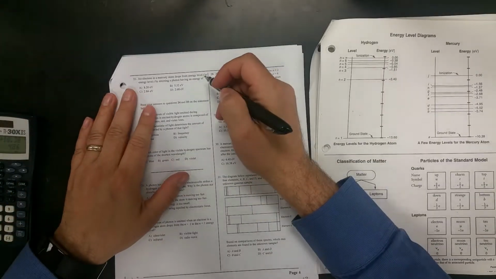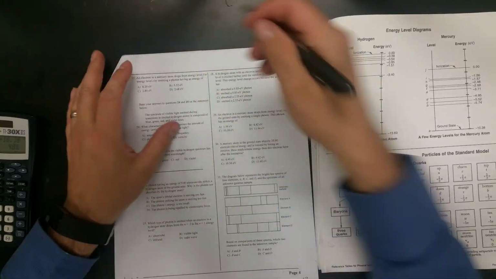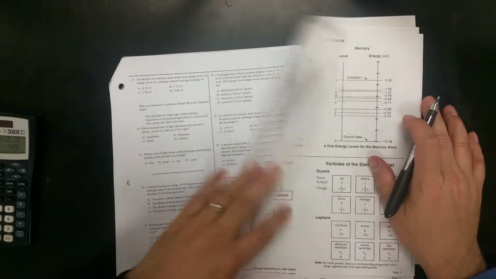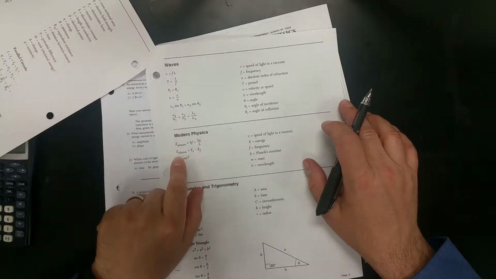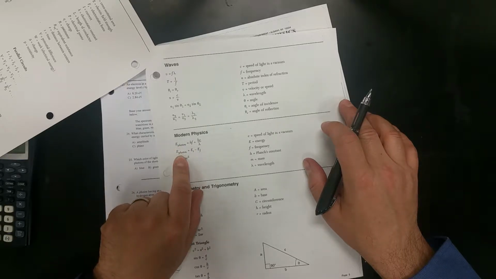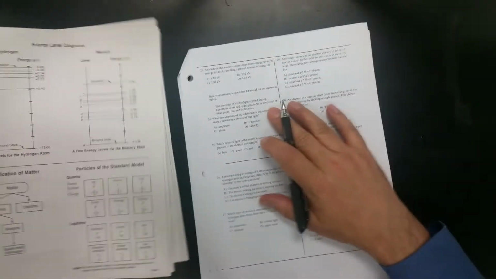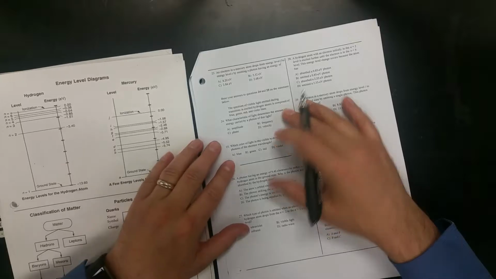An electron in a mercury level drops from F to C by emitting a photon. So E initial minus E final. By the way, didn't say it last time. That's this equation here. E photon is EI minus EF. Remember this first equation, E equals HF? That's always going to be in joules. This is always going to be in electron volts.